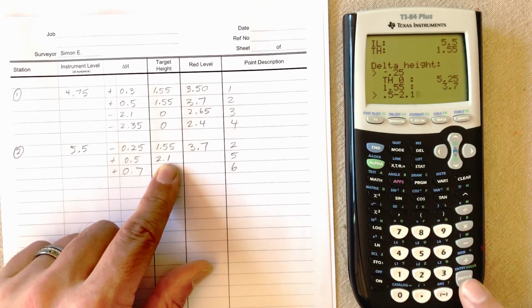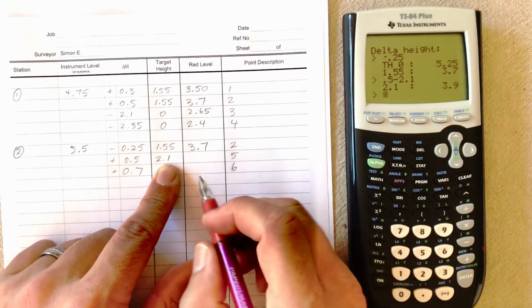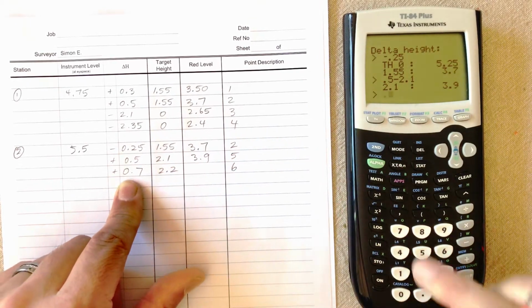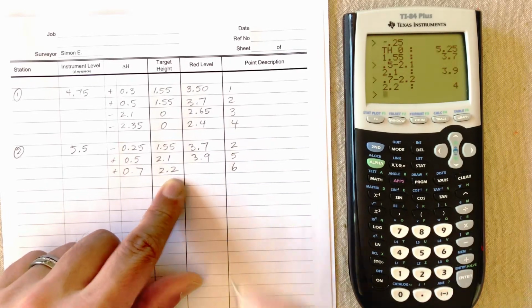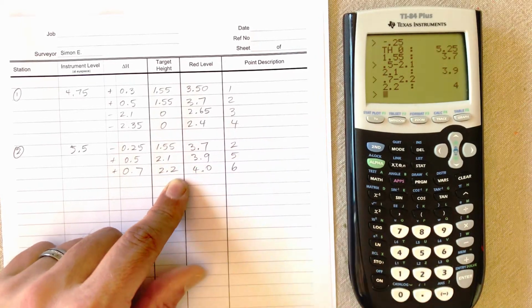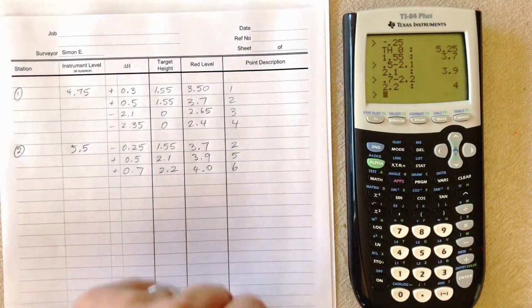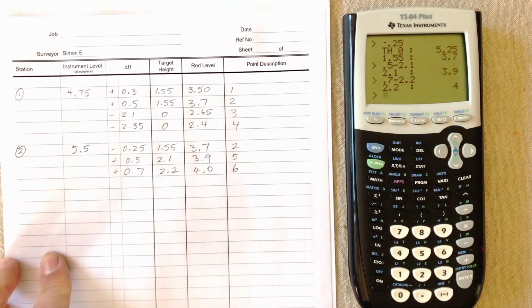So 0.5 minus 2.1 and it'll just give me that single answer this time because it knows that I've put it in manually. So 3.9, and the next one, 0.7 minus 2.2 is 4.0. And there we go. I can just go down my whole sheet pretty quickly and get all the answers using my calculator that way.